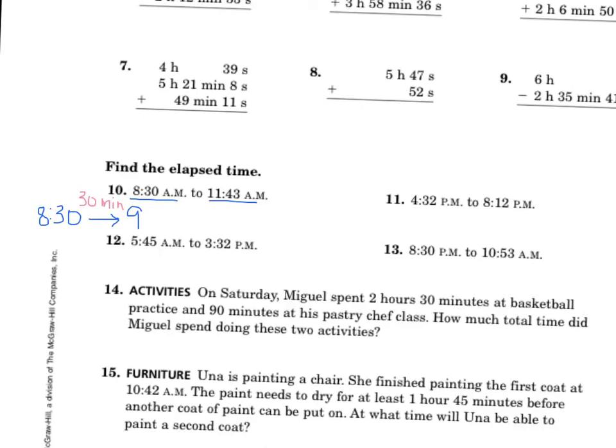And then let's get as close to 11 o'clock as we can without going over, or 11:43. The nearest whole hour would be 11 o'clock. Okay, so 9 to 11, that's 2 hours. And then 11 to 11:43 is 43 minutes. Okay, you have to pay very special attention to the AM and the PM. Now let's add all this time together.